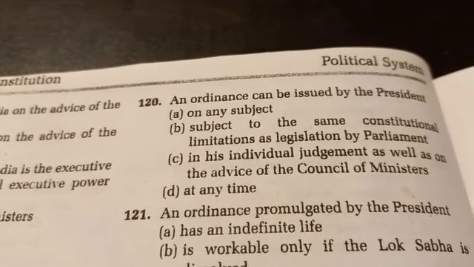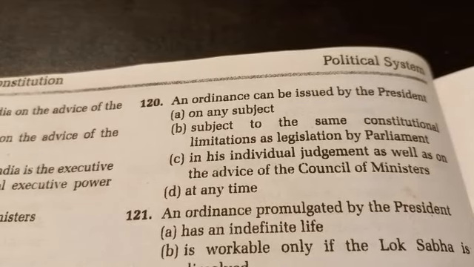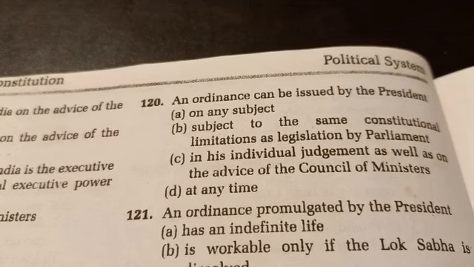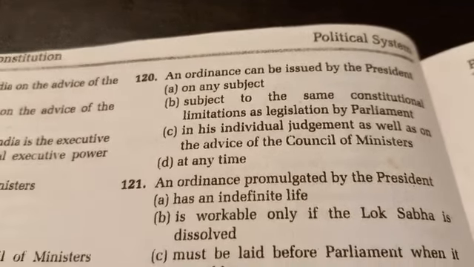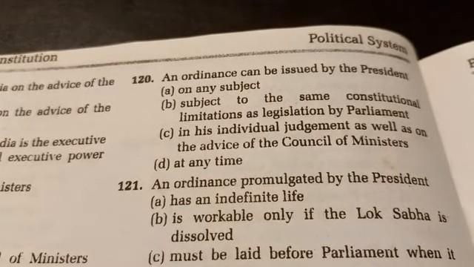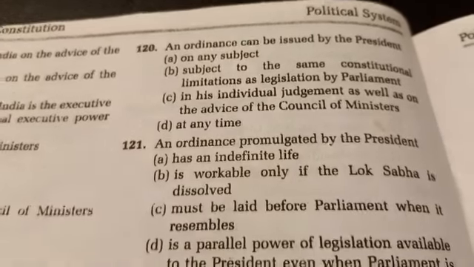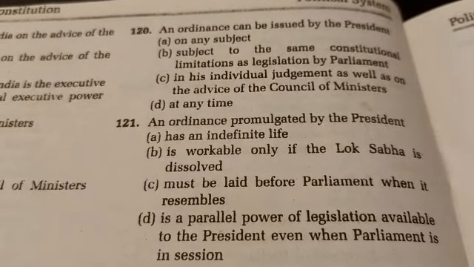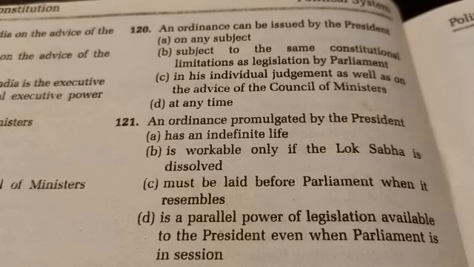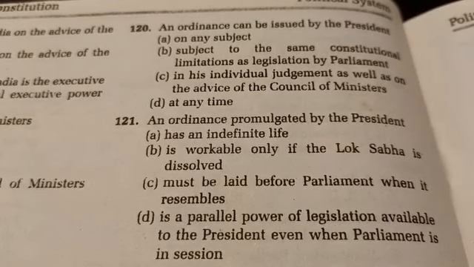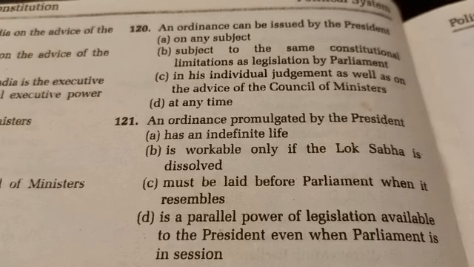Next question. An ordinance can be issued by the President. The correct answer is option B, subject to the same constitutional limitations as legislation by Parliament. An ordinance promulgated by the President. The right answer is option C, must be laid before Parliament when it reassembles.